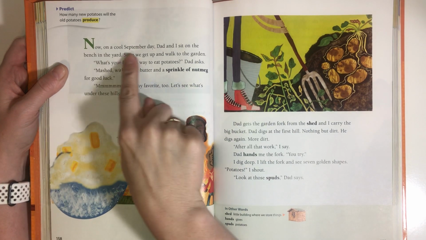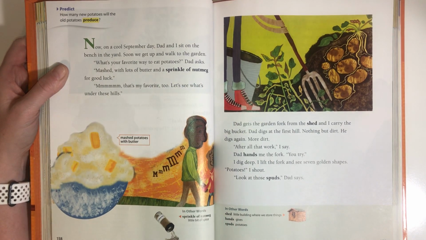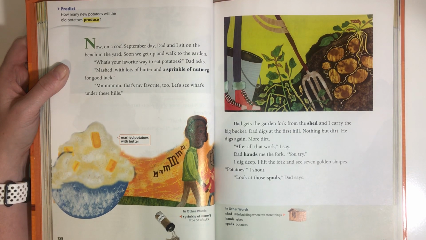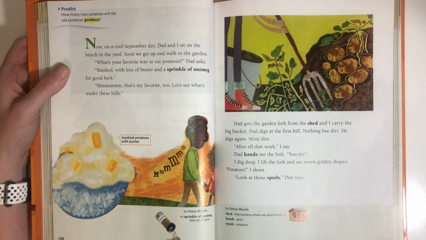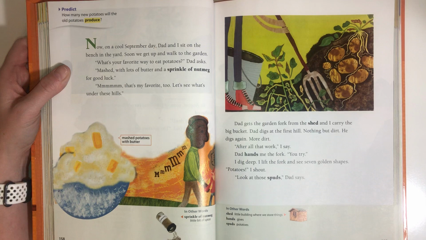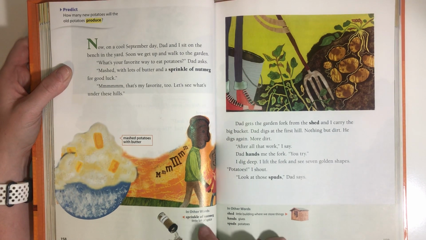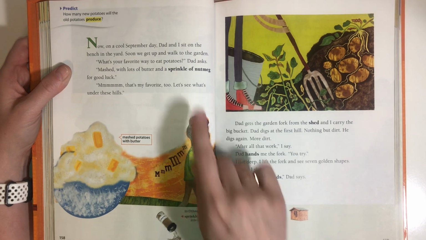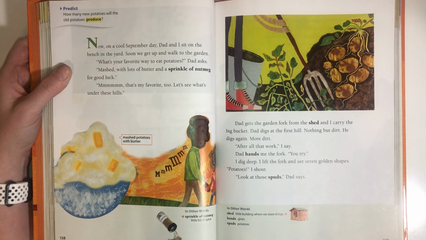Now, on a cool September day, Dad and I sit on the bench in the yard. Soon, we get up and walk to the garden. What's your favorite way to eat potatoes? Dad asks. Mashed with lots of butter and a sprinkle of nutmeg for good luck. So a nutmeg is a spice that you can put on stuff. So this girl likes to put a sprinkle of nutmeg for good luck.